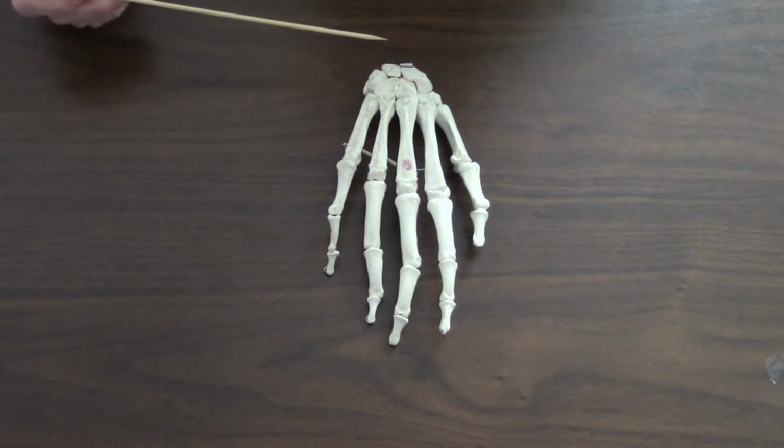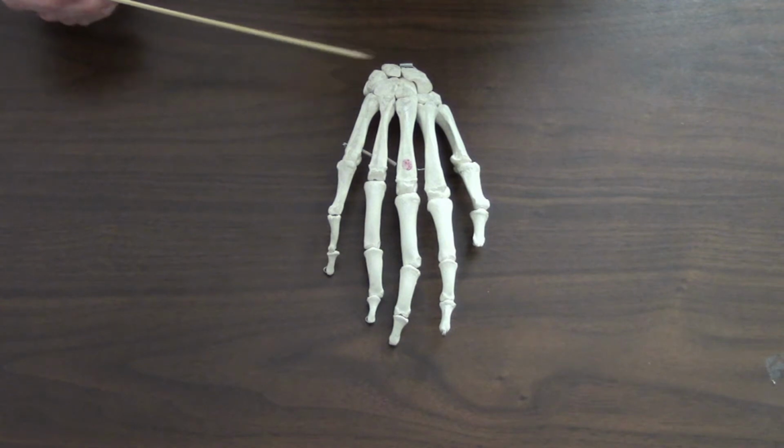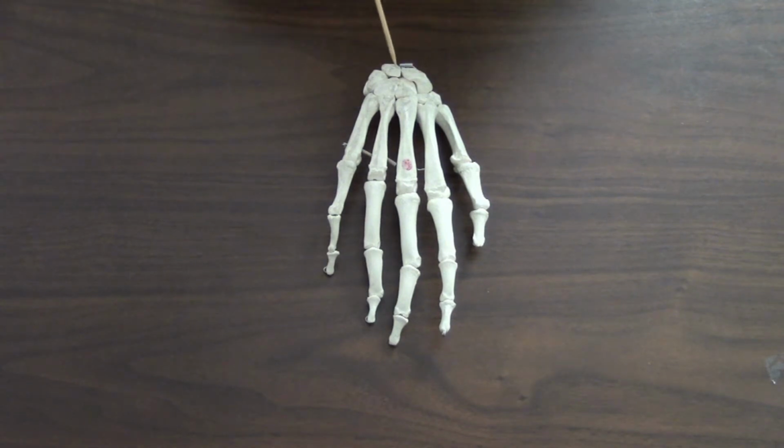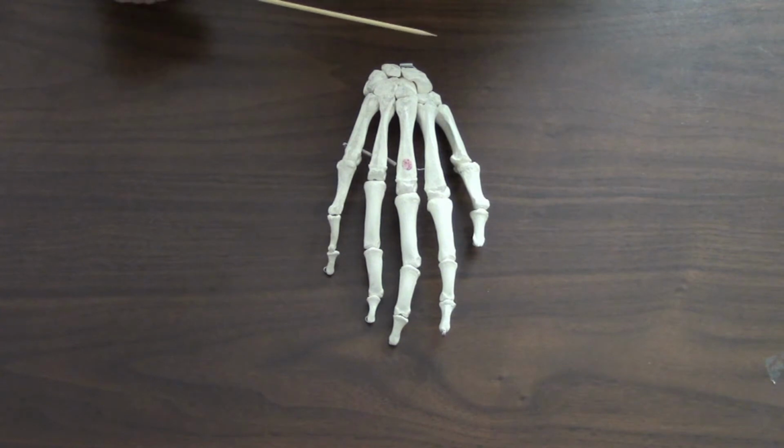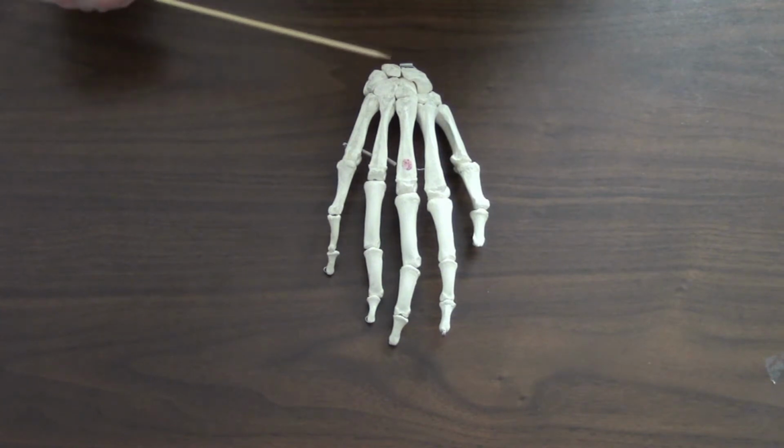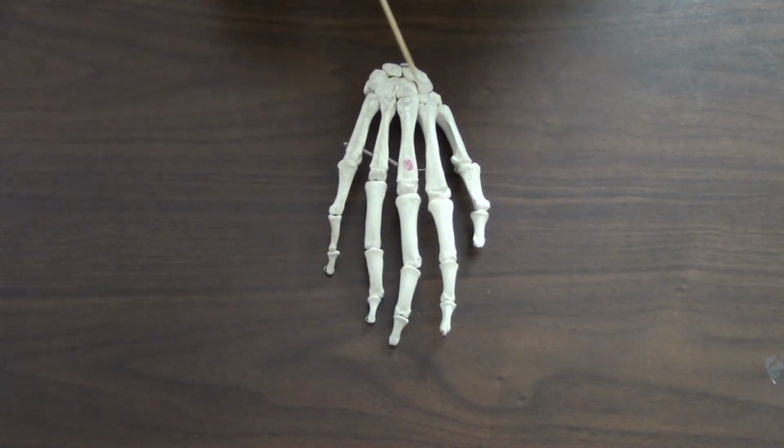There are 2 rows of these bones, and there are 4 bones in each row. So we have 1, 2, 3, and then there's a smaller bone here that's part of what we call the proximal row, because this is closer to the point of attachment of the hand to the rest of the body. And then the distal row, 1, 2, 3, 4 bones in the distal row.